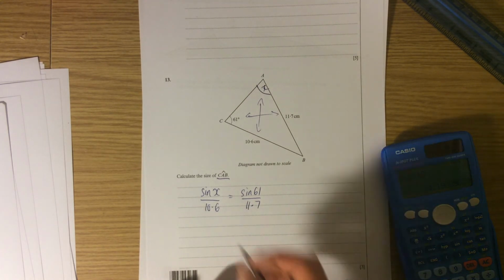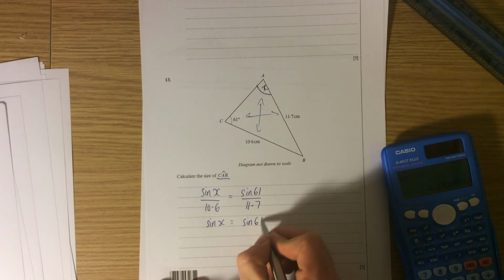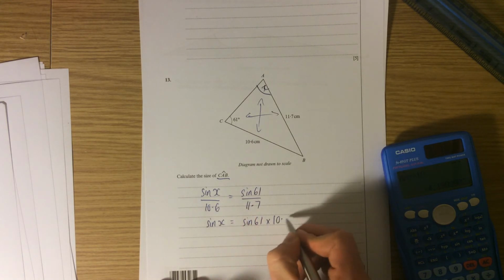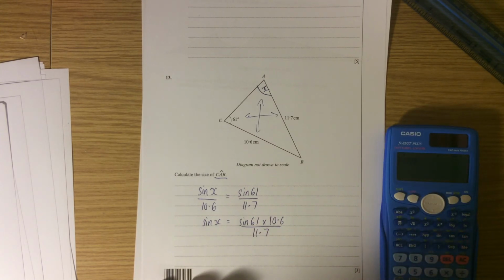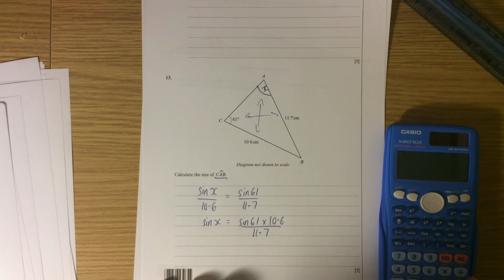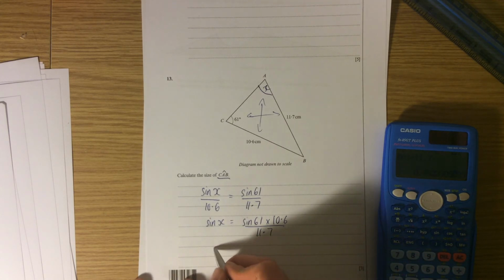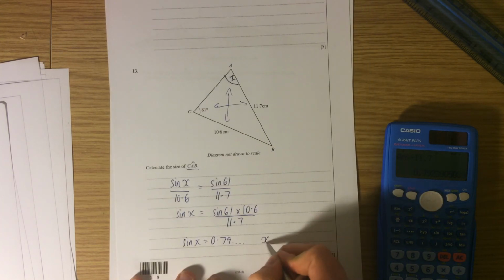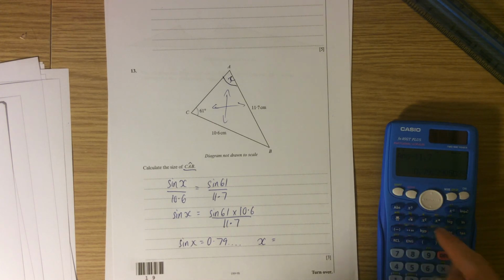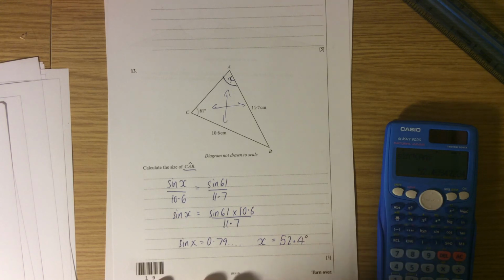Now to find sine x, I'm able to just take this 10.6 up and multiply, divided by 11.7. I can type all of that into my calculator. Be careful with calculators. If a bracket appears after you press sine, make sure you close that bracket before times by the 10.6. That tells me that sine x is equal to 0.79. As we did earlier, do not delete that from your screen. Just shift and sine to the minus 1 to give you the angle 42.1 degrees.